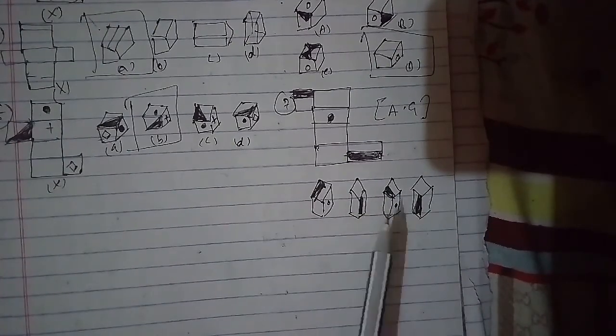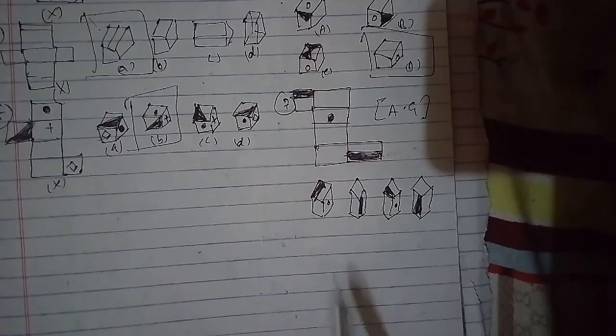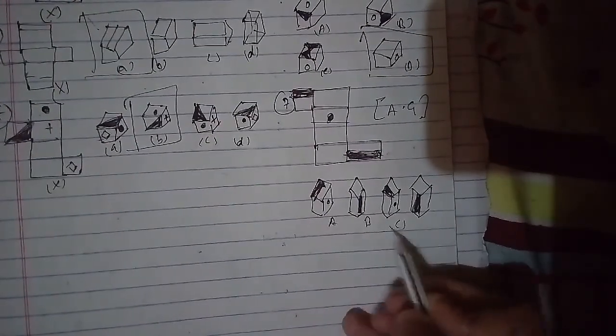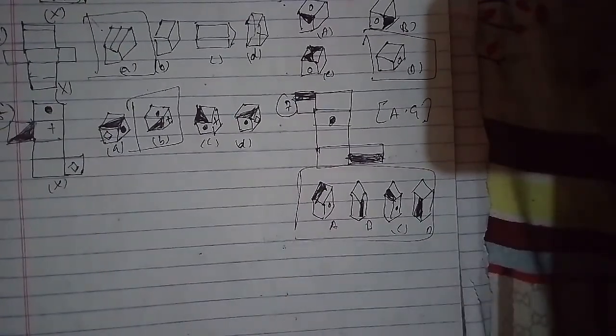This has been fully shaded. This is here, it has been shaded, this one. So this has been the figure X. Next we have the options here.